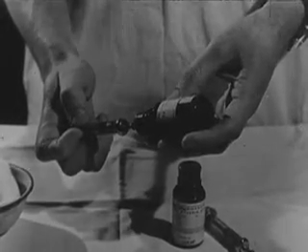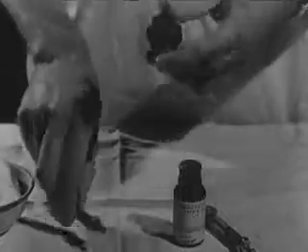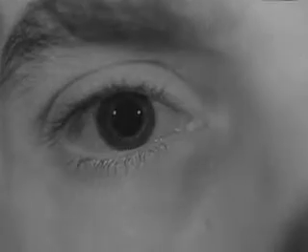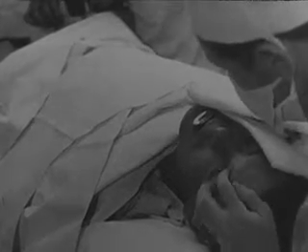In assessing the depth of anesthesia from the eye signs, remember that premedication with morphine or atropine will affect the size of the pupils. After morphine, the pupils will be smaller than normal. After atropine, they will be larger. A single examination signifies very little. It's change in size of pupils that's important.